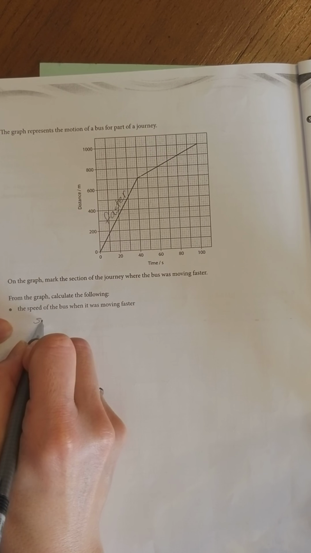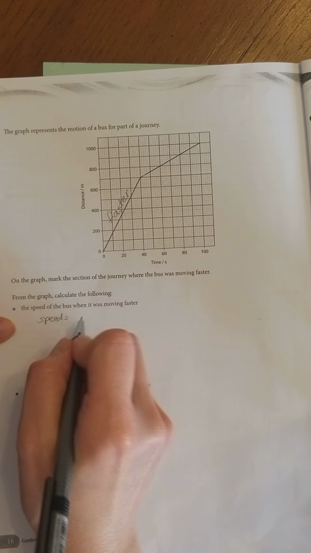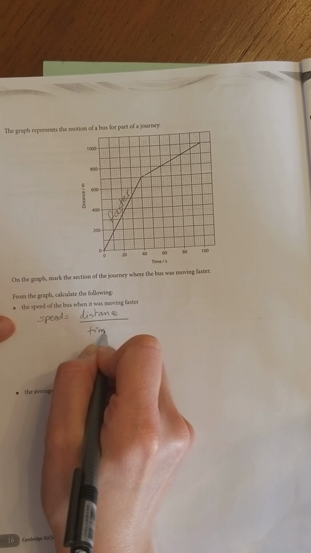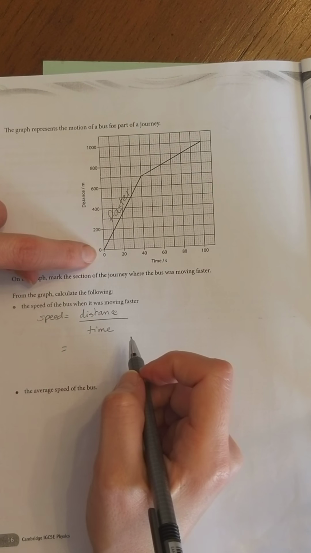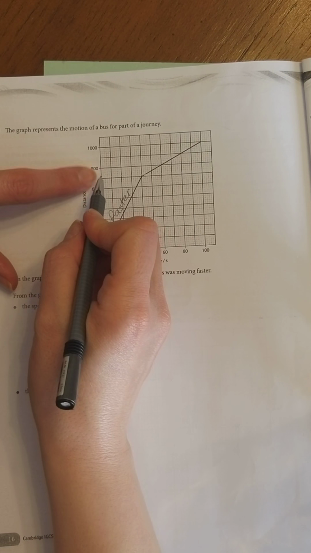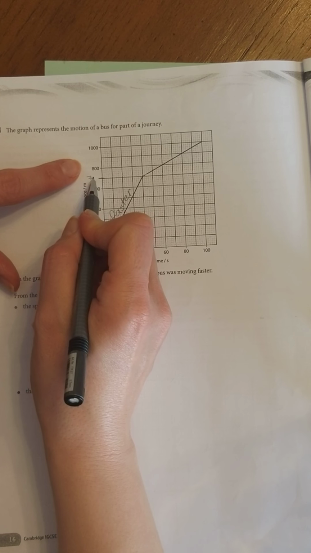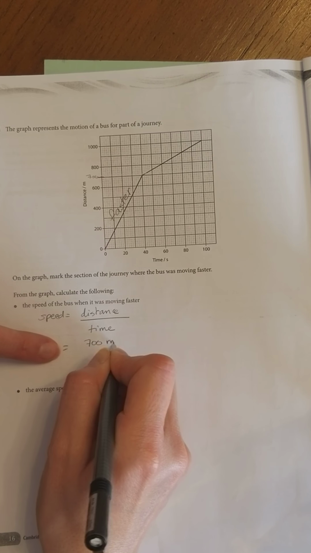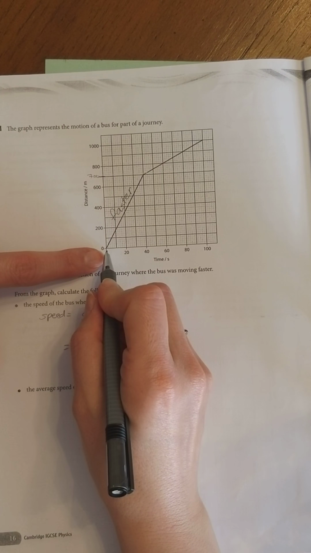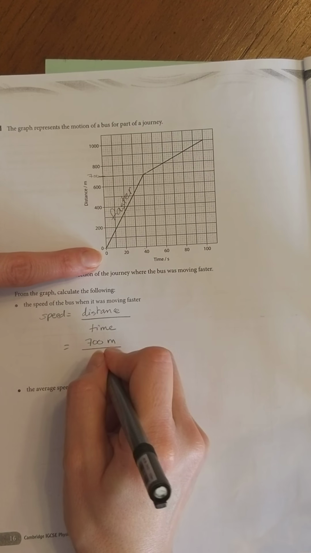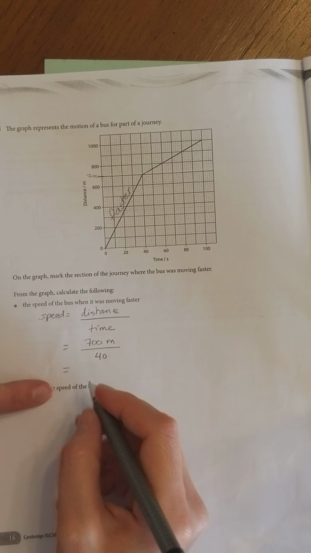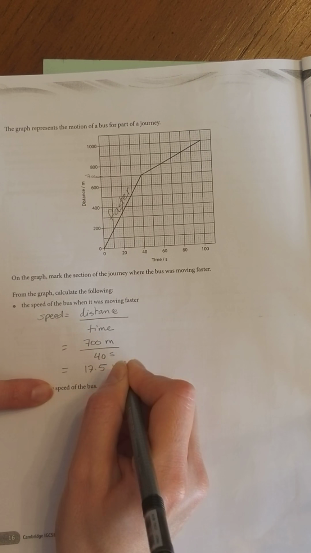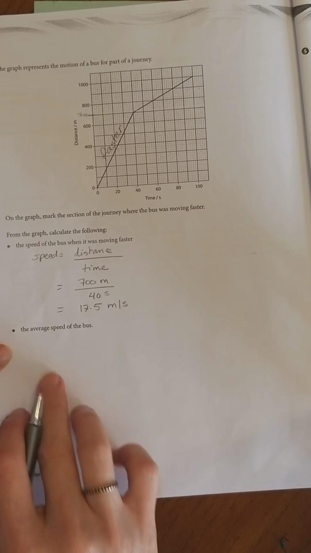Speed equals distance divided by time. The distance traveled in the first part of the journey is from 0 to this point here, which is 700 meters. So the distance traveled is 700 meters divided by the time from 0 to 40, divided by 40, and the answer is 17.5 meters per second.